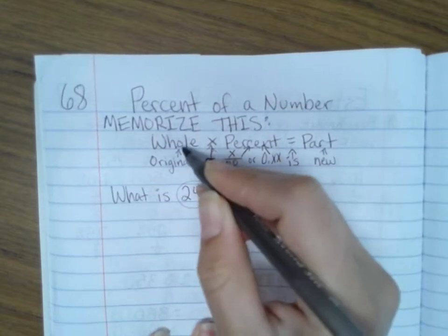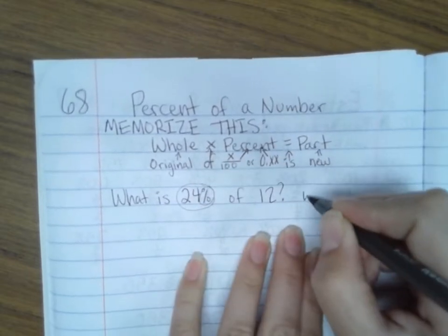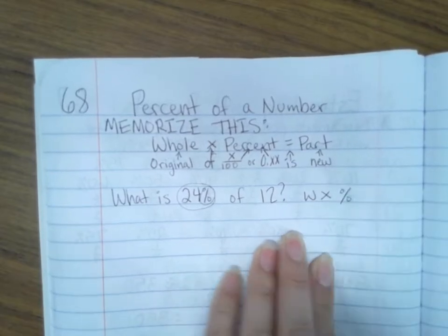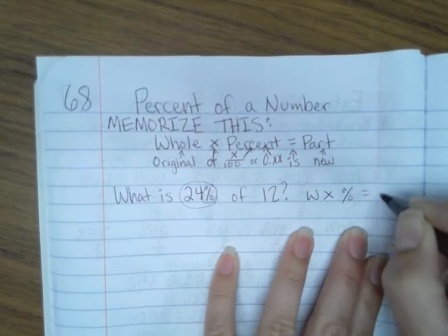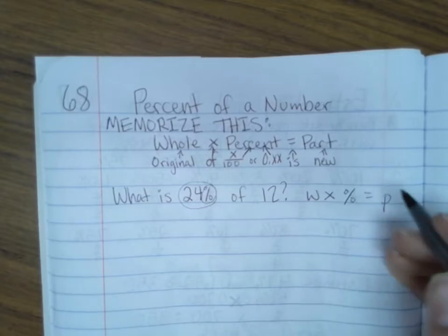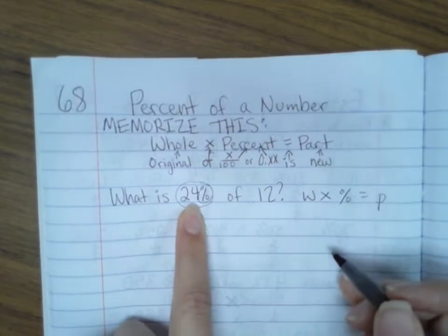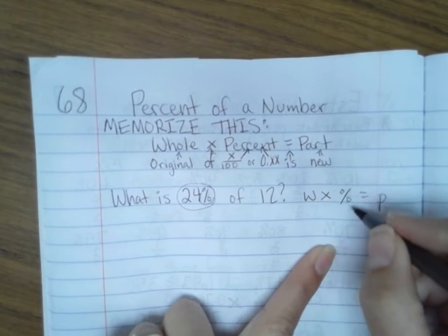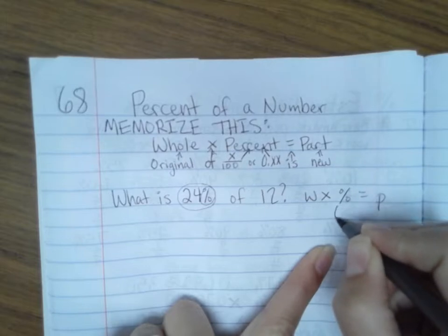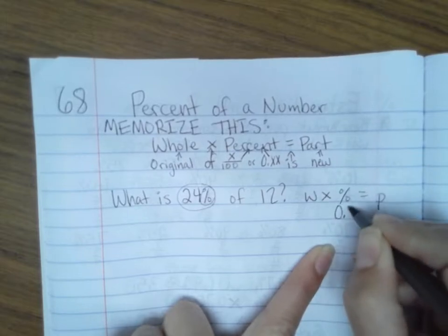So for short, I write W times, and I just draw the percent sign, equals P for part. So if I can fill in the parts that I know, I'm going to solve for the part that I don't know. So in this case, I know the percent, and this is where I can either write the fraction or the decimal. I tend to like the decimal one the best, so I'm going to write 0.24.